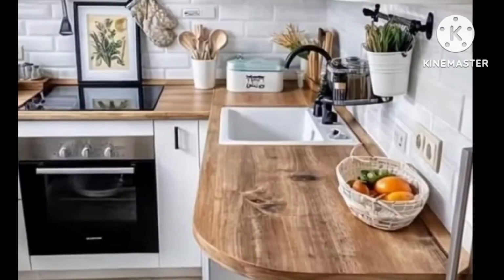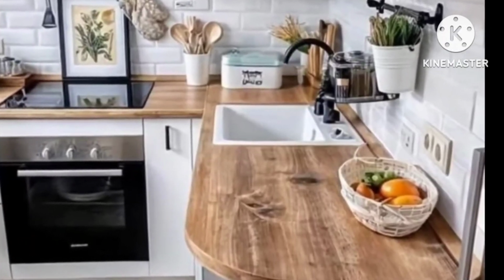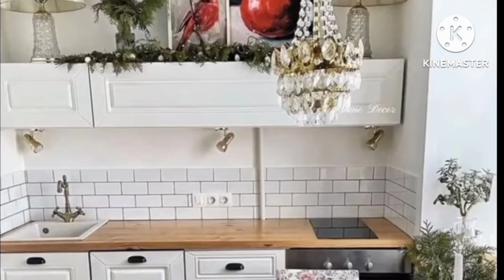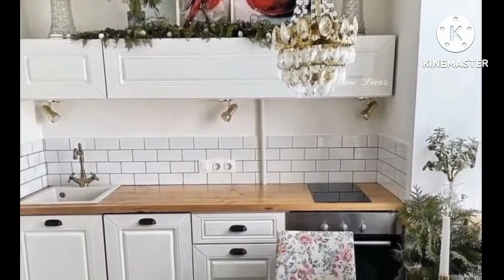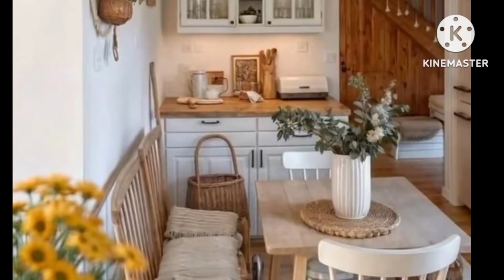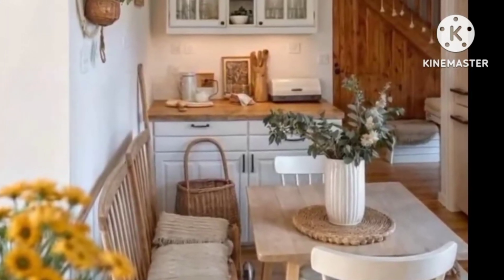A typical kitchen includes appliances like a stove, oven, refrigerator, and sink. There are also cabinets for storing dishes and ingredients to be both functional and stylish.